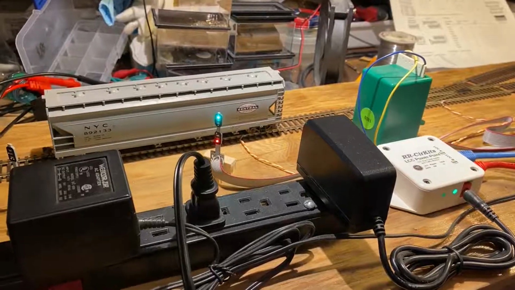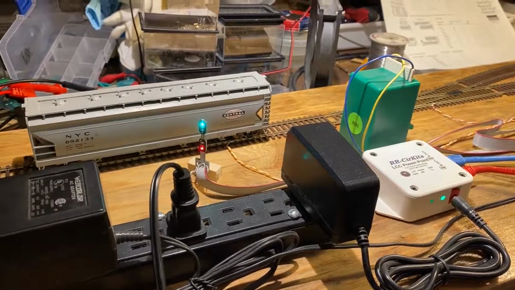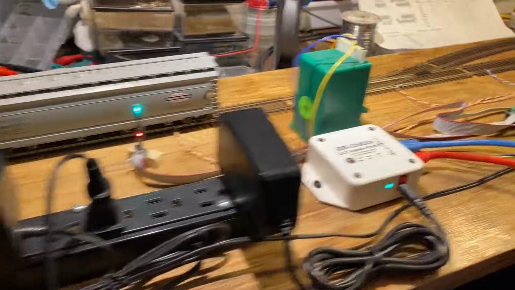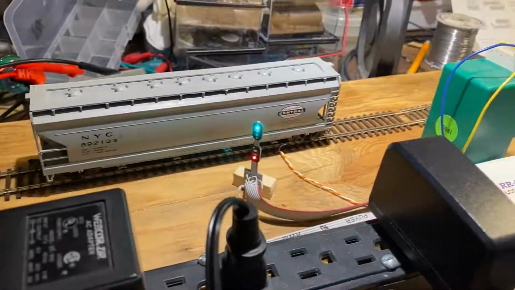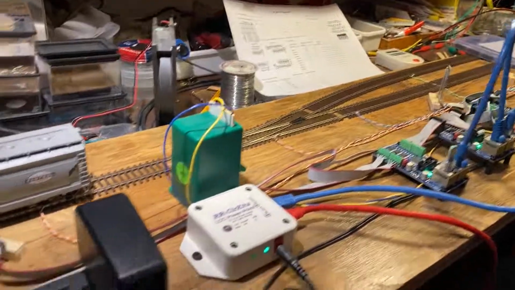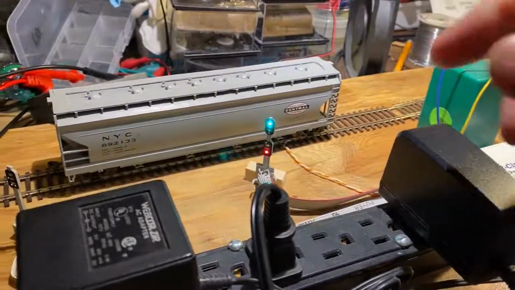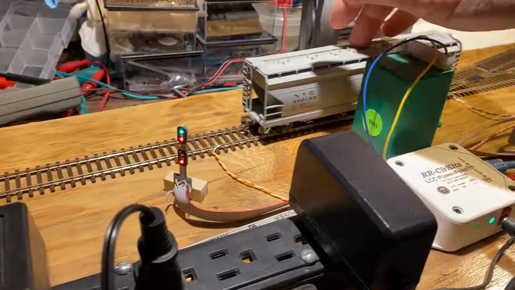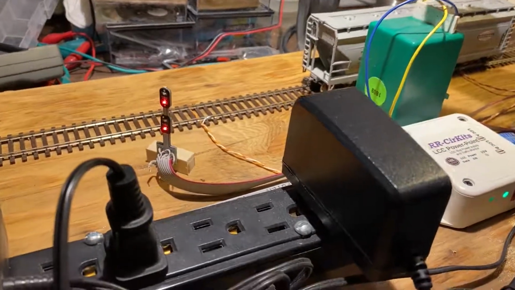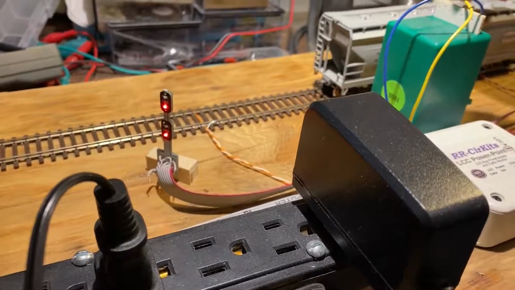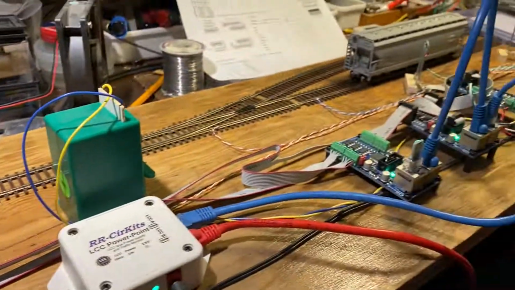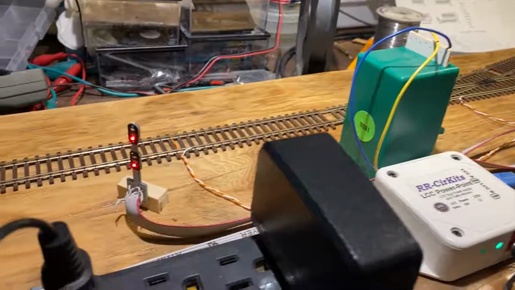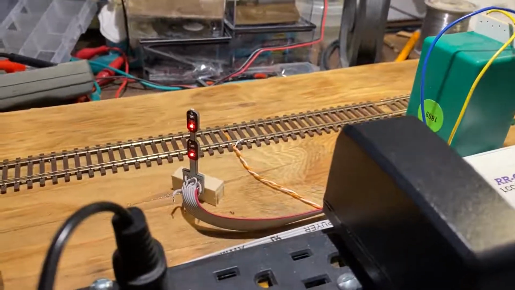Okay, so here we are at the demo layout. Hopefully all this will work. So we're aligned to the main right now on this switch, and the downstream tracks are unoccupied. So we're on the main. As soon as we hit the OS section, sure enough, it goes into a red over red. And we go into the actual main track. On the next block, it stays red over red, which is what we want.